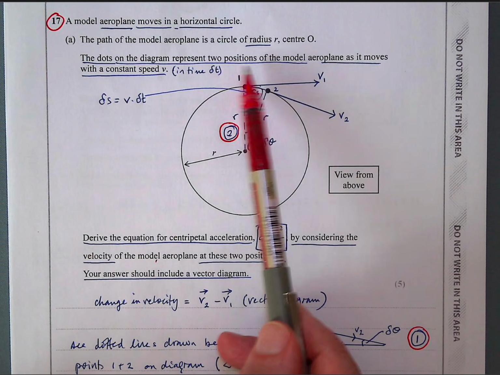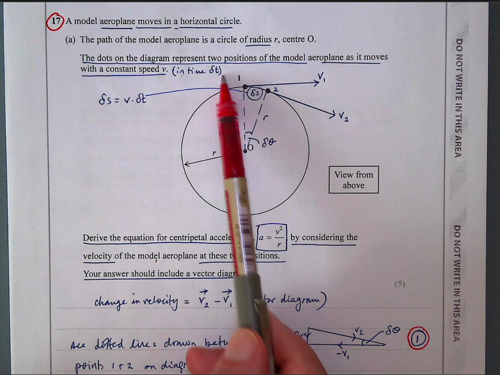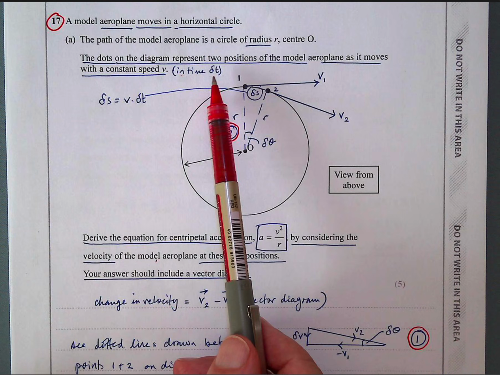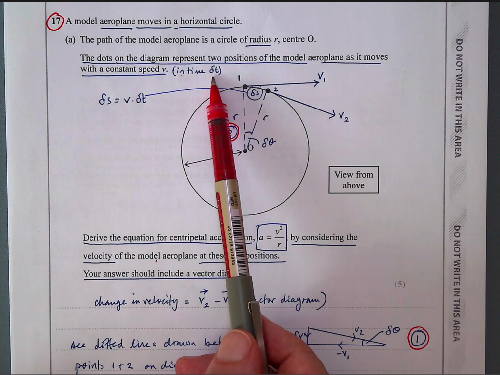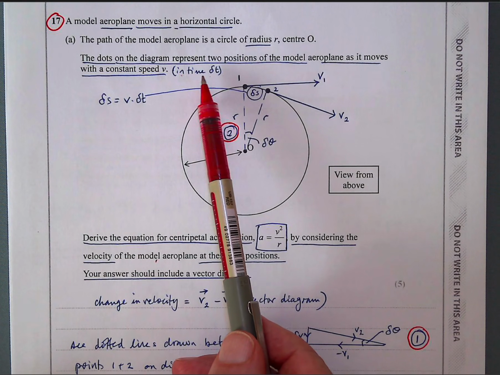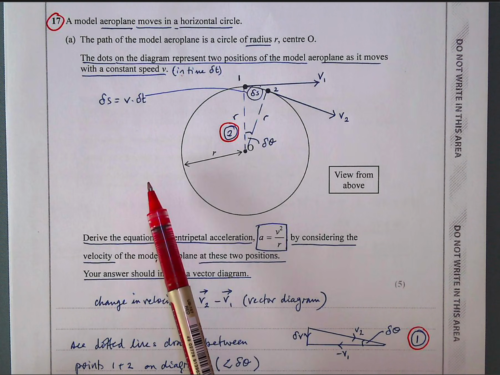It moves between two positions in a time delta t. We need this delta t to be small to be able to derive the acceleration equation for circular motion.